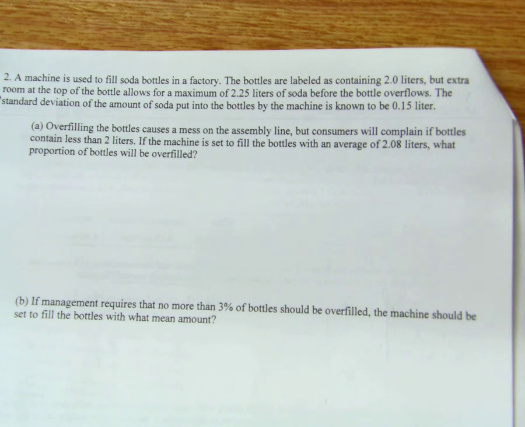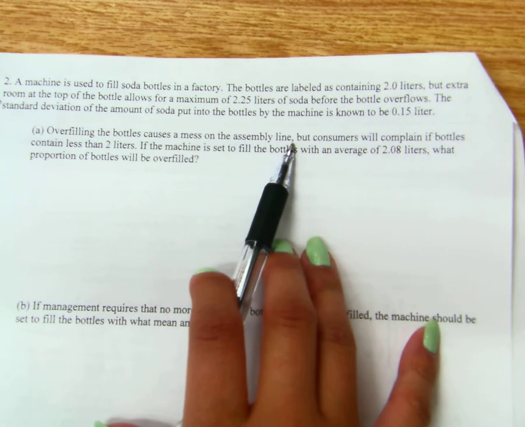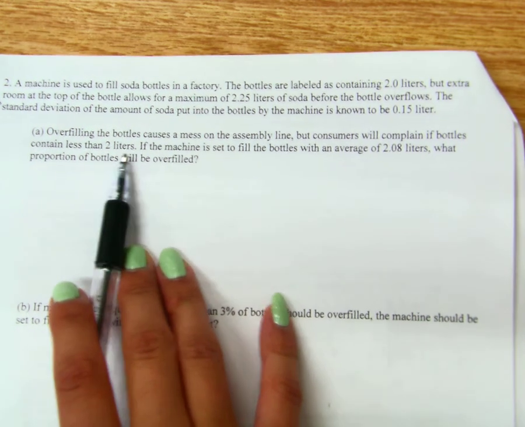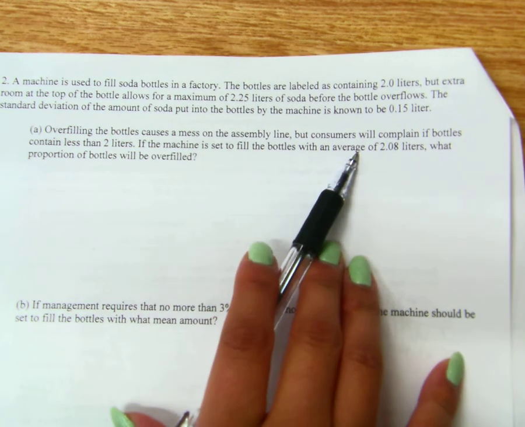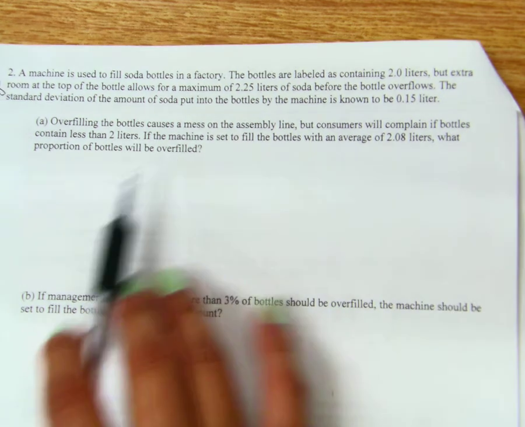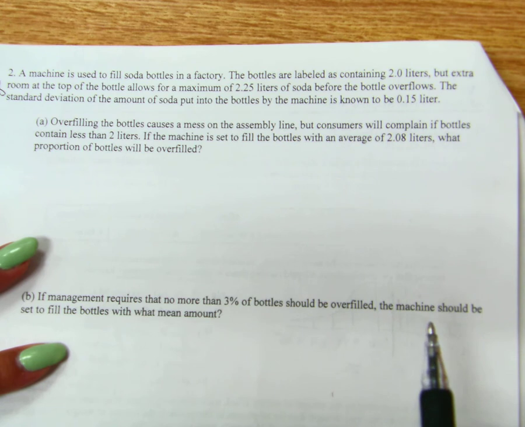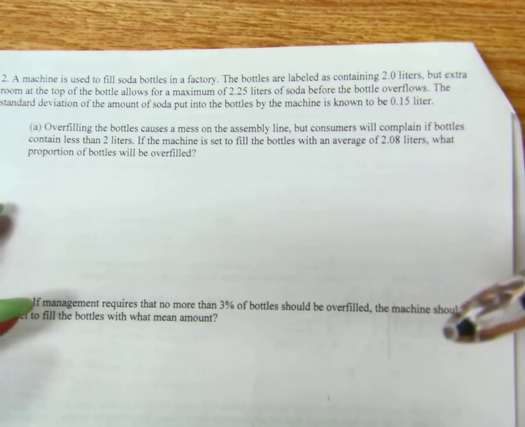The standard deviation of the amount of soda put into the bottles by the machine is known to be 0.15 liter. Part A. Overfilling the bottle causes a mess on the assembly line, but consumers will complain if bottles contain less than 2 liters. If the machine is set to fill the bottles with an average of 2.08 liters, what proportion of bottles will be overfilled?